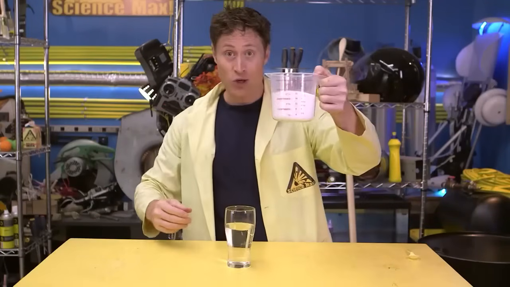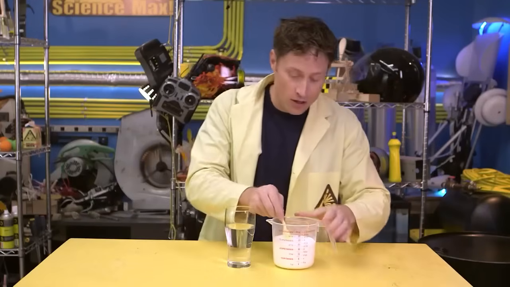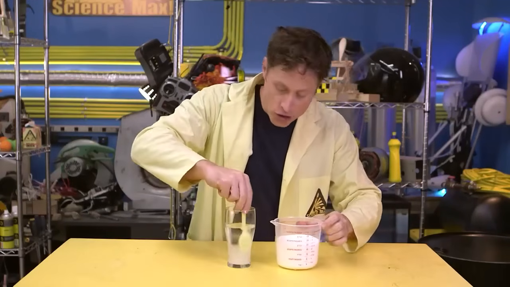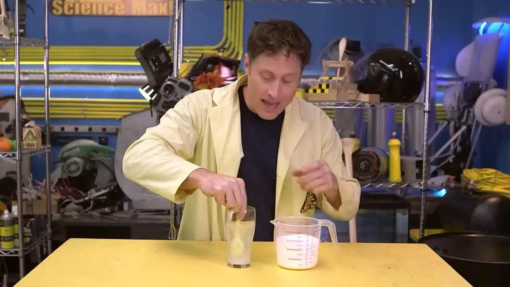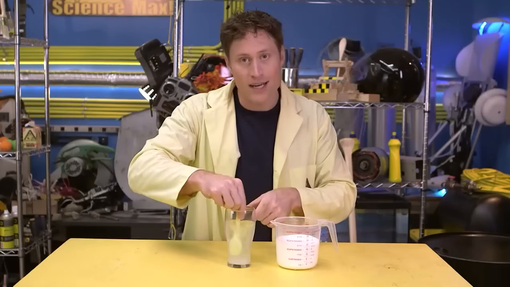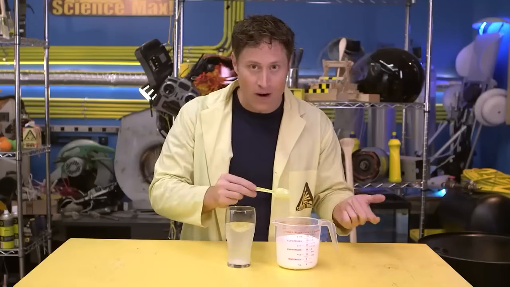And this is sugar. If I was to put 1 scoop of sugar in this water and stir it around until it dissolves, now this liquid is more dense than before I put the sugar in. Here's an experiment you can do at home using liquid density.